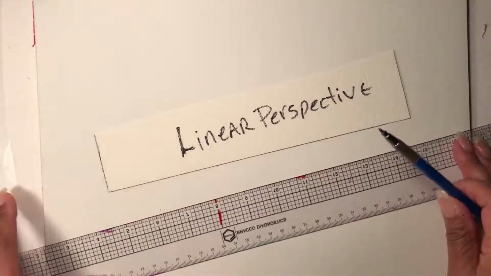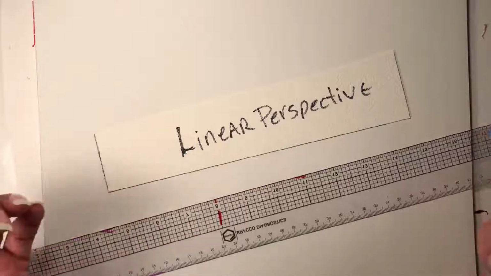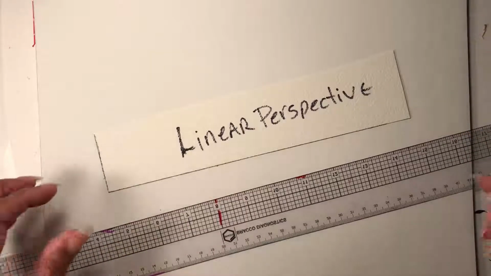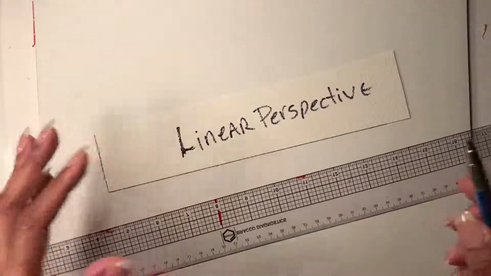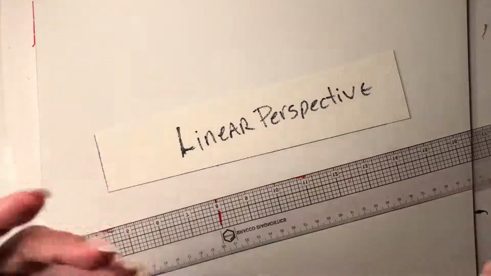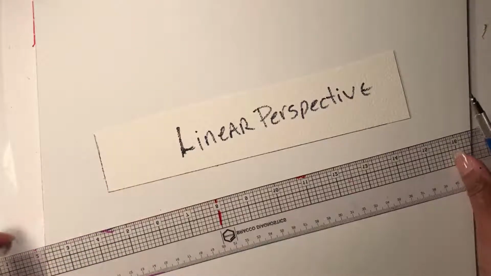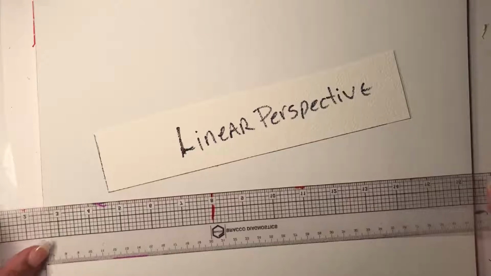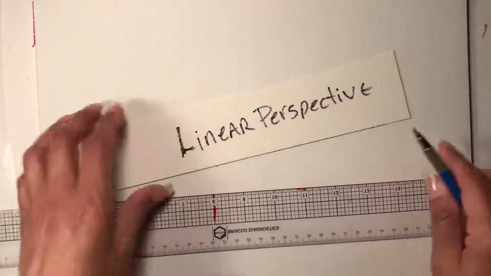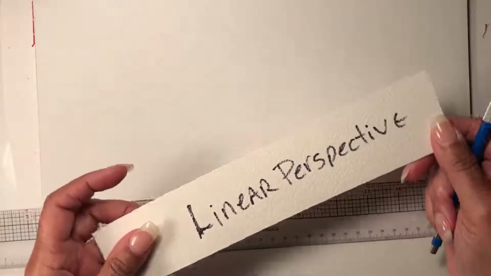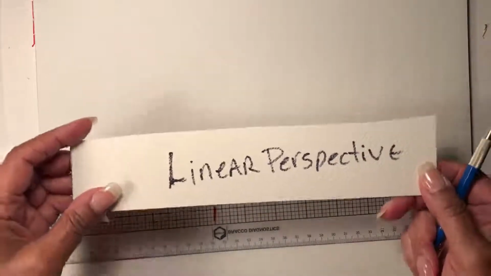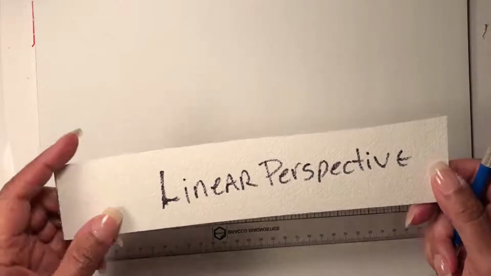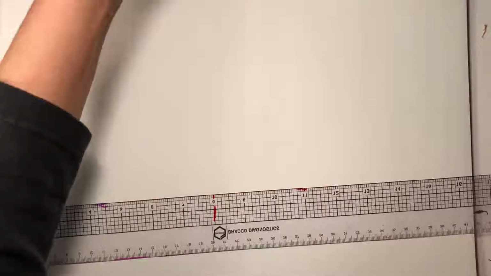Well, usually architects and designers, concept designers for residences like homes and corporate offices or even furniture, things that have to use a lot of straight lines, they're doing what's called linear perspective. They're using horizon lines and vanishing points on a sheet of paper. So today we're going to start some lectures or some tips and tricks on what we do in linear perspective.